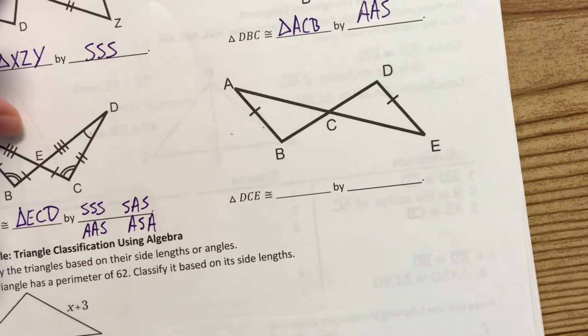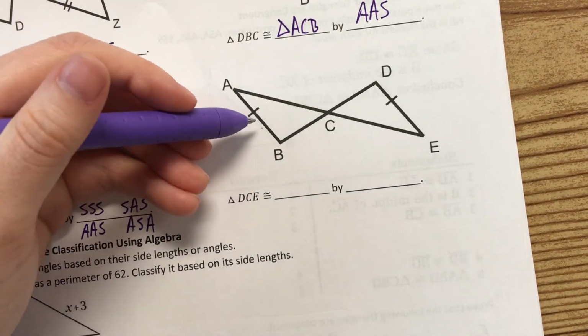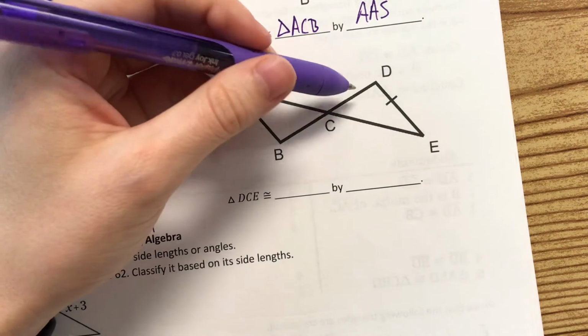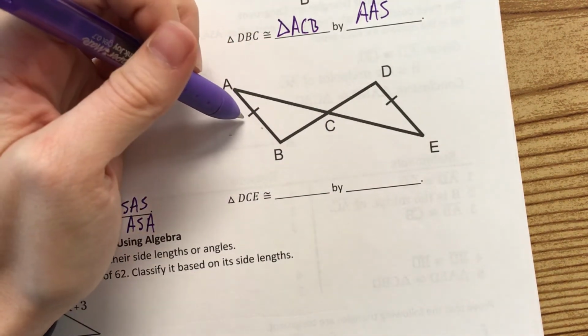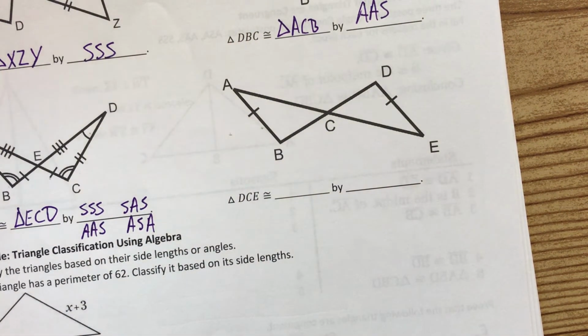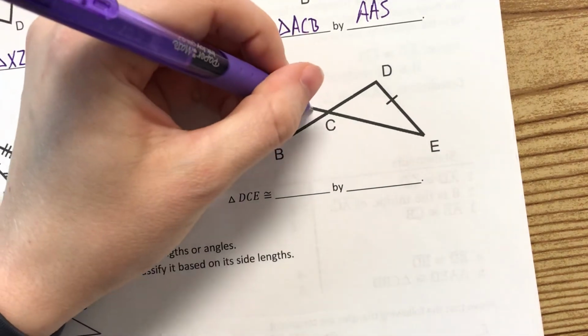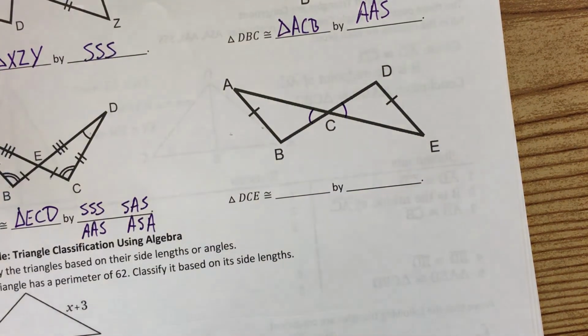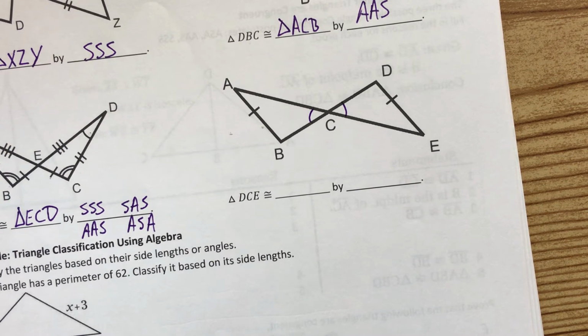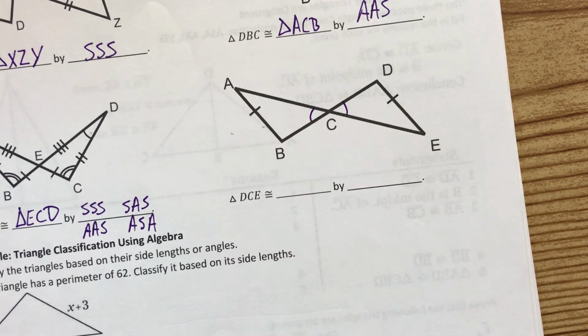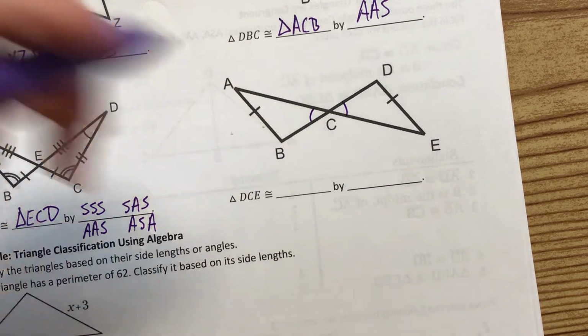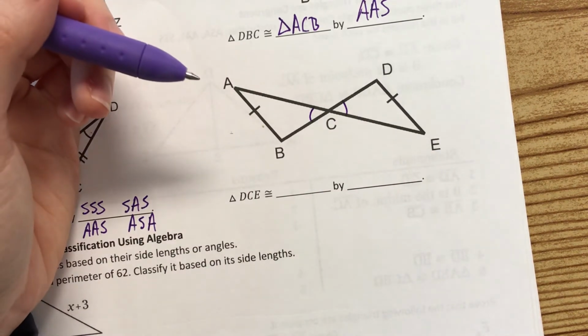And then finally over here, we have a triangle DCE, and we have this other triangle, but we only have 1 marking. And that's going to make it really difficult to find a congruency postulate. So let's see if we have anything else that we can mark. And we do. We have a pair of vertical angles. And since we know that vertical angles are always congruent, then we're going to use that idea of vertical angles right there being congruent to show that these 2 angles and those triangles are congruent.